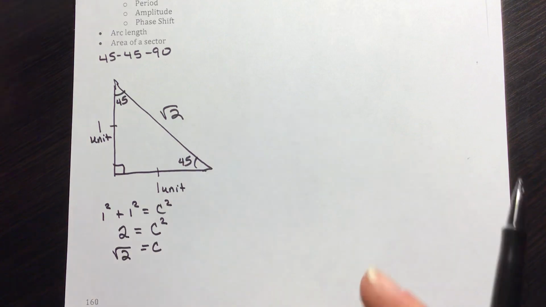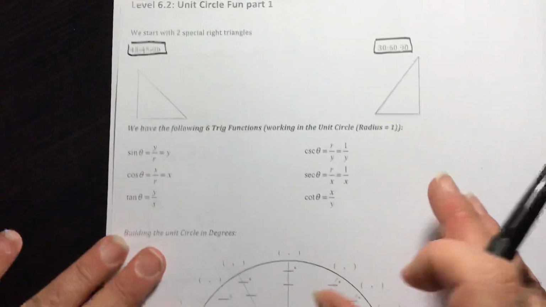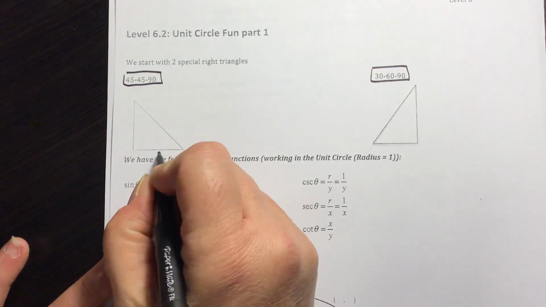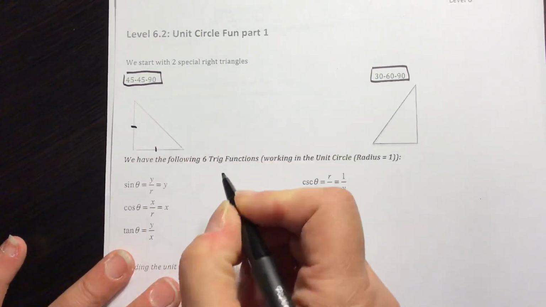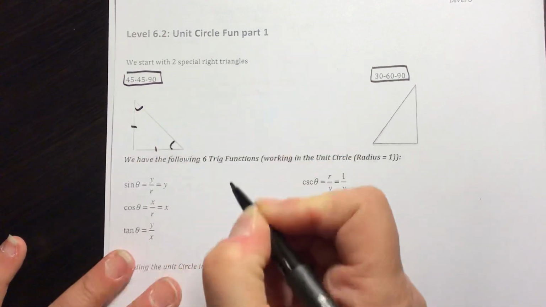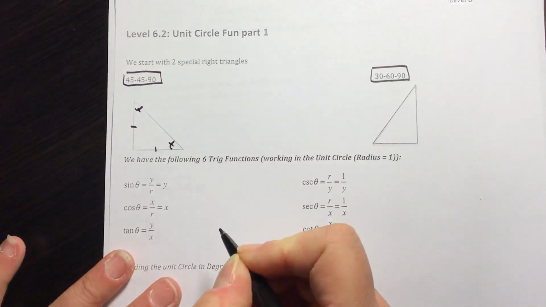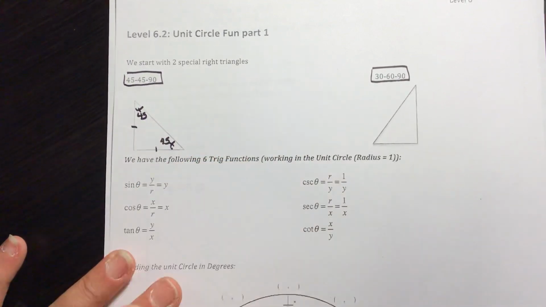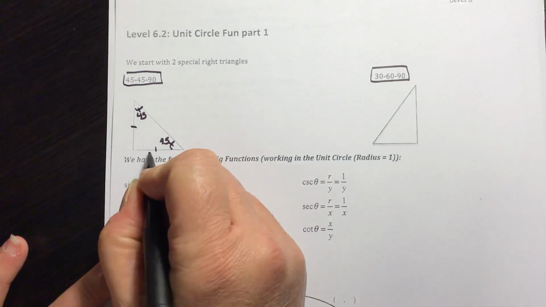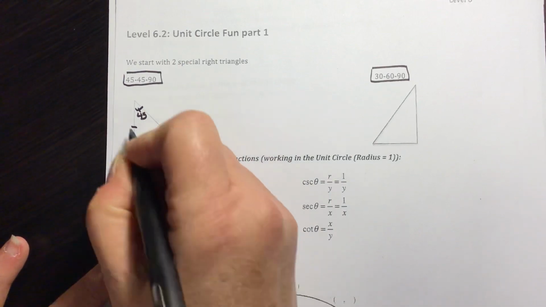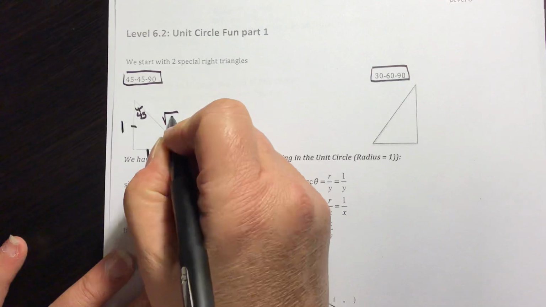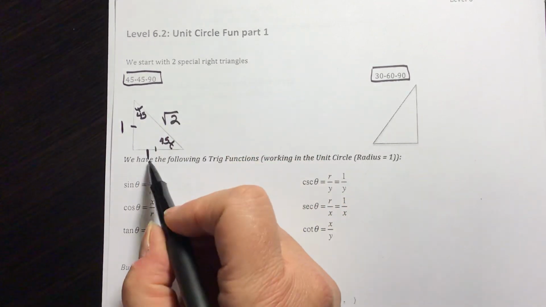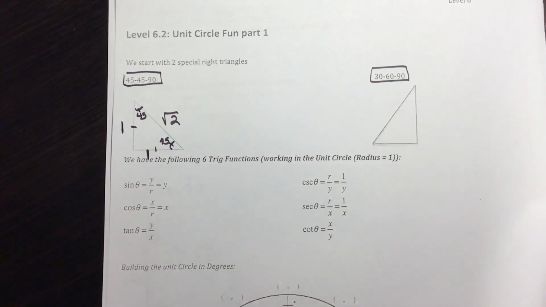So we're going to put this on the other side, back to page 164. Remember, the sides opposite these angles that are the same, the 45 degrees, have to be equal. So this is 1 unit, and this is the square root of 2. So in a 45-45-90 triangle, the sides are 1, 1, square root of 2.